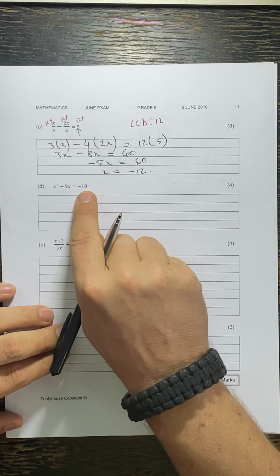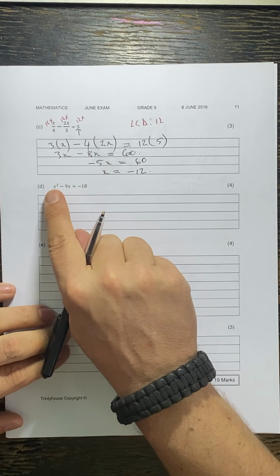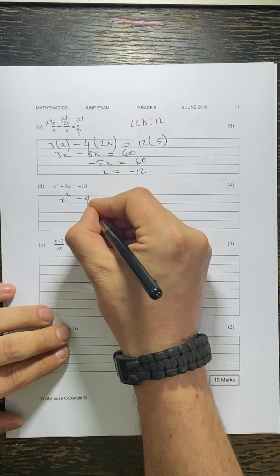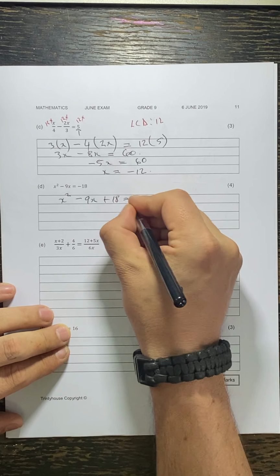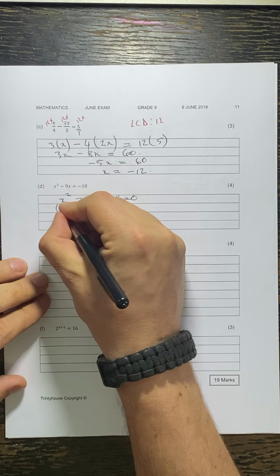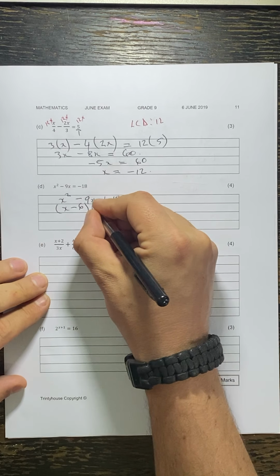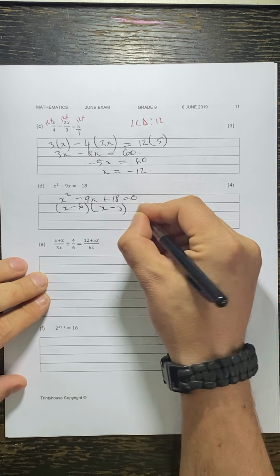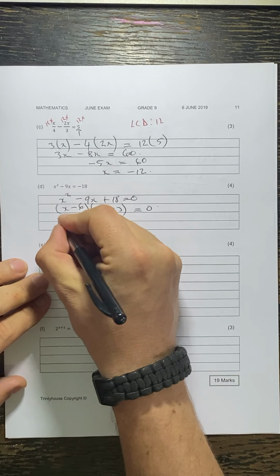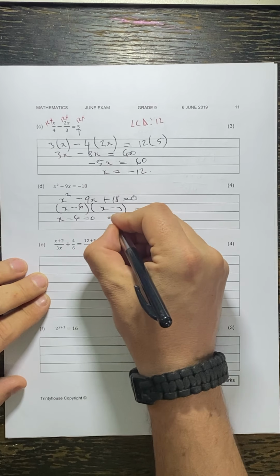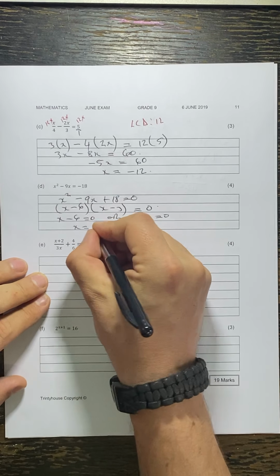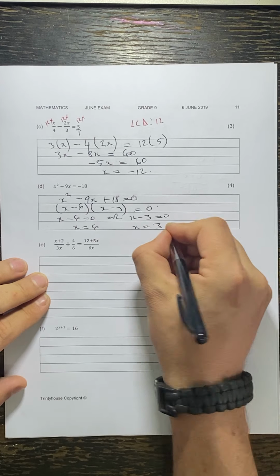Right, this one here, I'm going to take the minus 18 to the other side because it's squared, so we'll get a trinomial. So x squared minus 9x plus 18 equals 0. Factorize the trinomial, and you get x minus 6, x minus 3 equals 0. Remember, you have something times something equals 0. So that means x minus 6 equals 0, or x minus 3 equals 0. You can solve for this one. x is equal to 6, x is equal to 3.